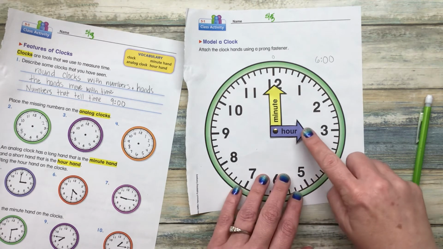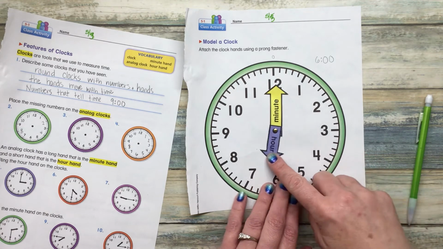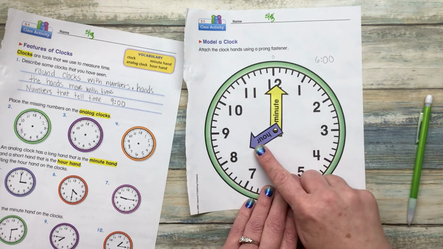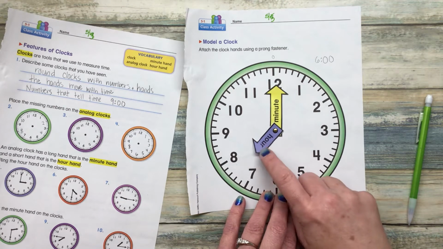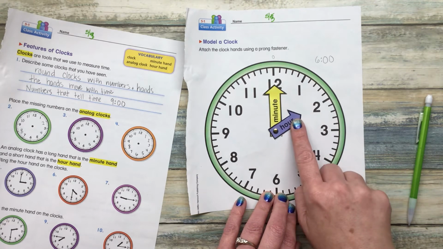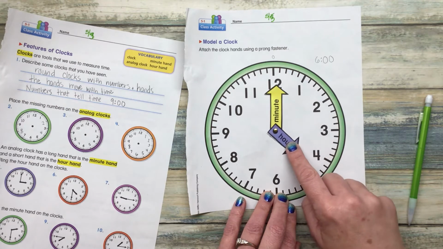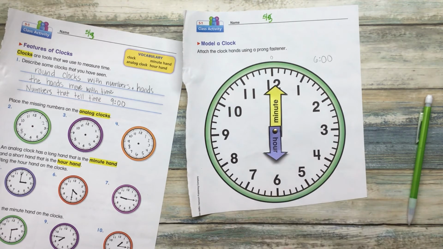All right, so the hour hand, which is the shorter one, points at the hour or close to the hour. What time is it now? Okay, so we are already good at reading that time when it's exactly 6 o'clock. Now here's a question for you.